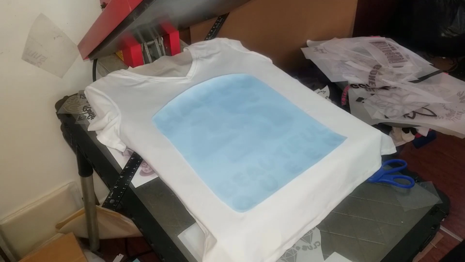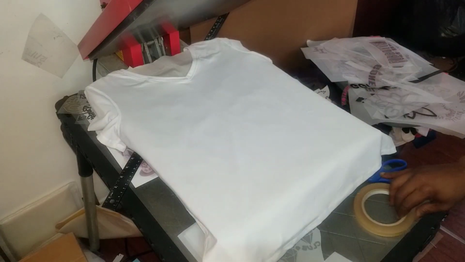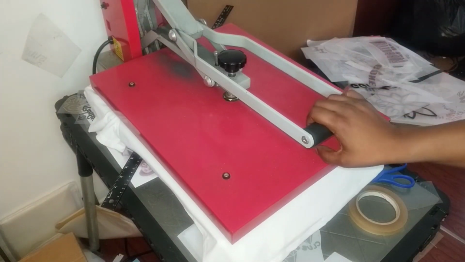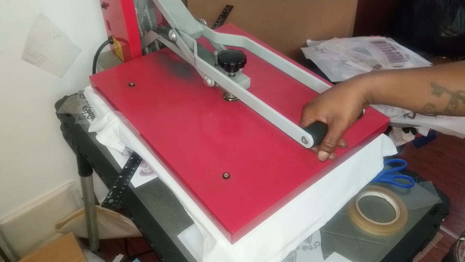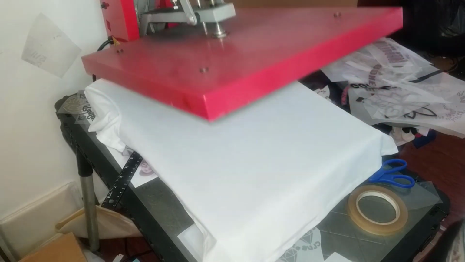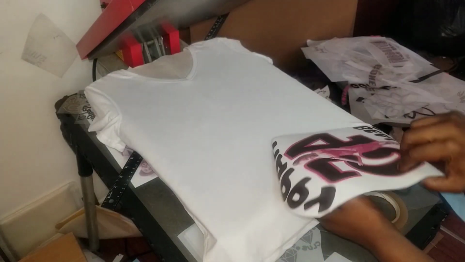Take our trusty tape, our heat transfer tape. Well, actually, let's go ahead and give it a good press, good pre-press. Knock any moisture out that's in the garment. Also get any wrinkles out. All right.